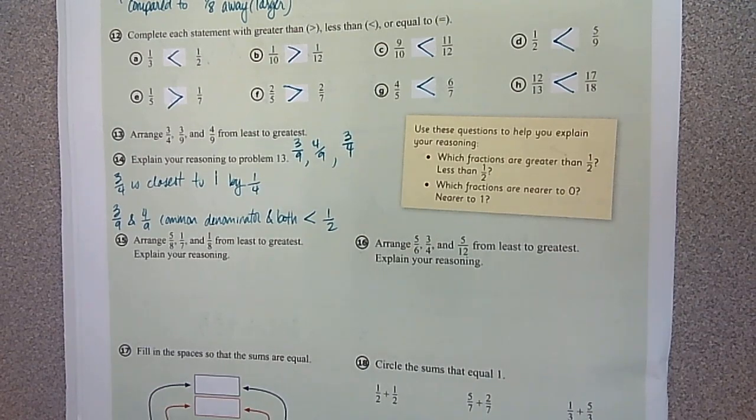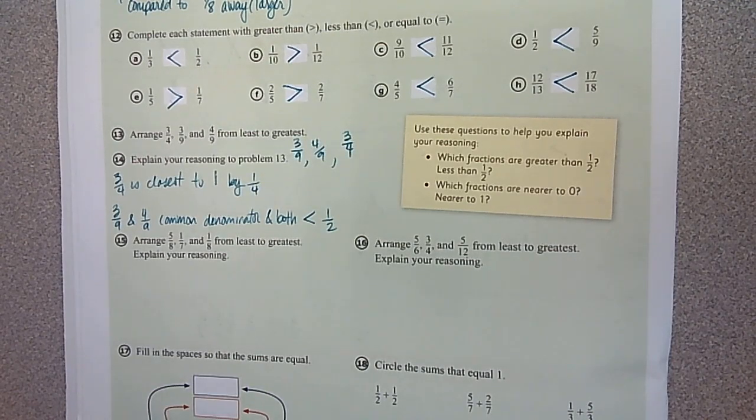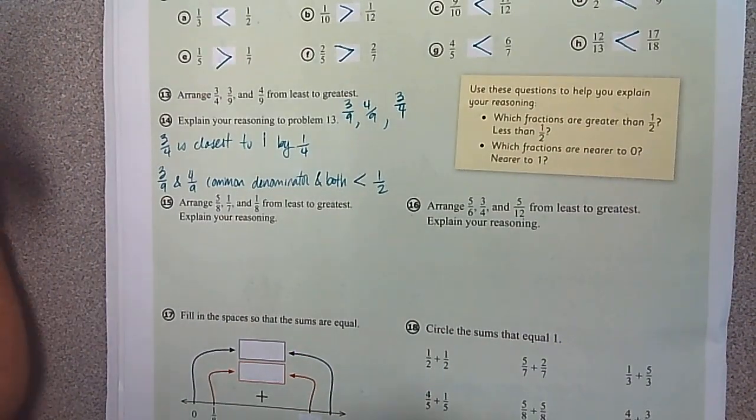Right? So comparing where something is compared to 1 and comparing it to a half helps a lot with arranging.